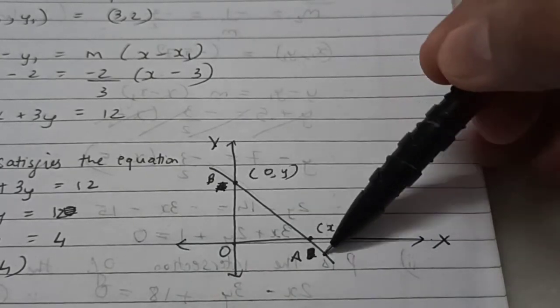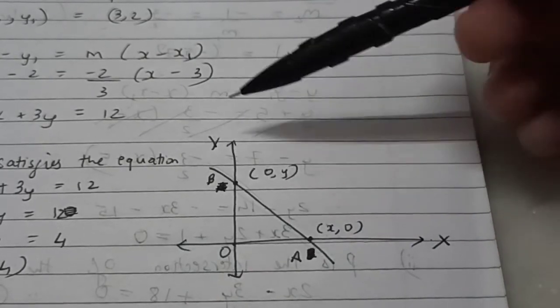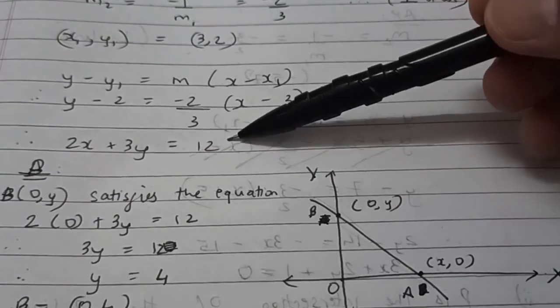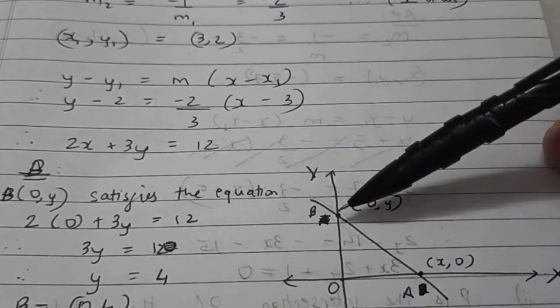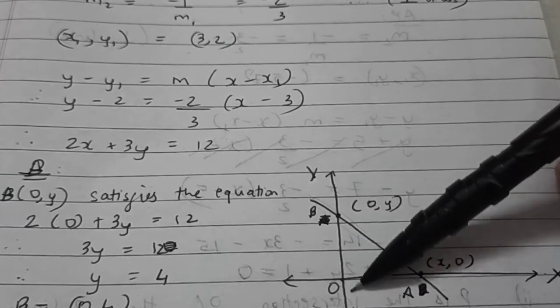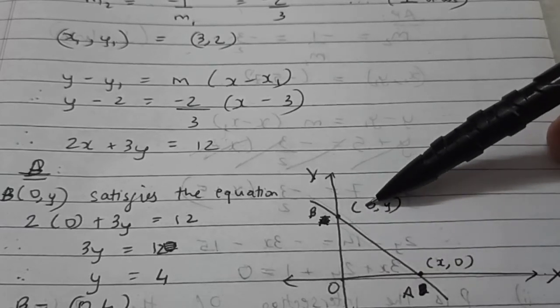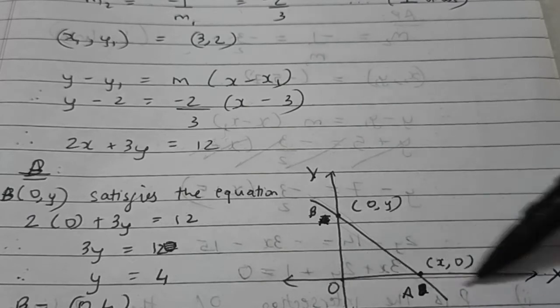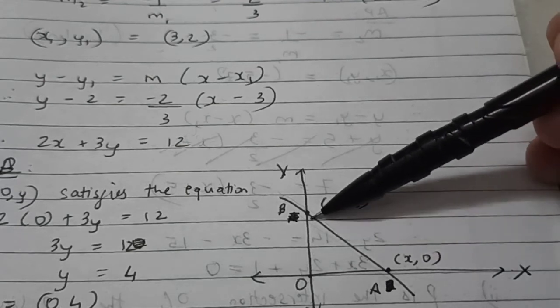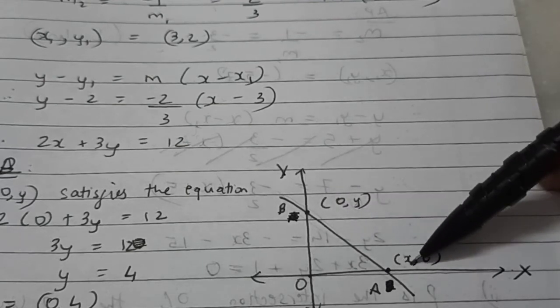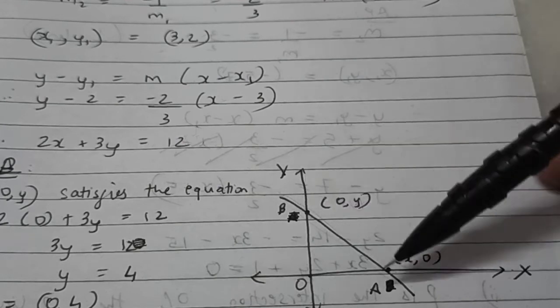This equation of the line AB is actually 2x plus 3y is equal to 12. First of all, point B lies on the y-axis, so its x-coordinate will be 0. And point A lies on the x-axis, so its y-coordinate should be 0. You should know that much at least. Let's find the value of y here and x here, because they've asked us to find the coordinates of A and B.